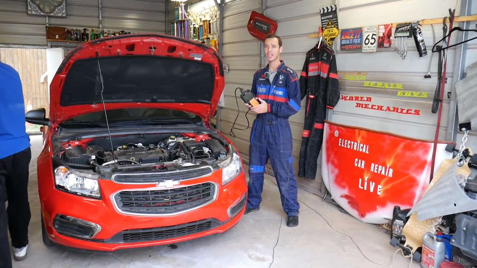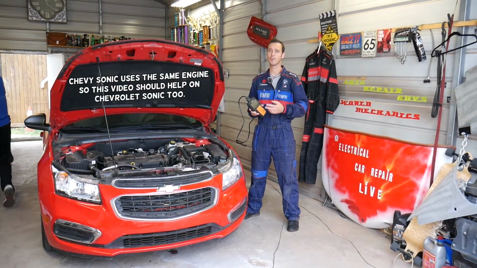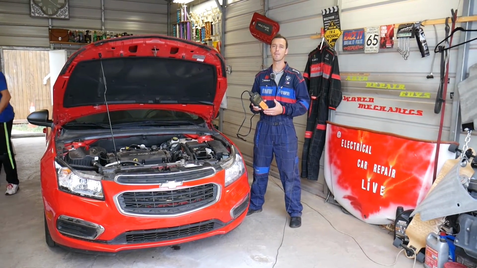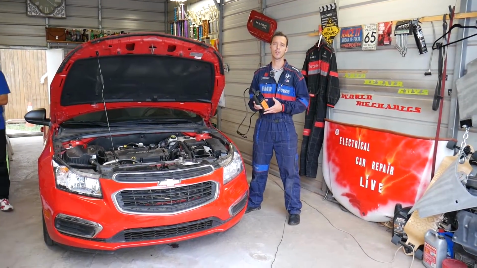If you have a Chevy Cruze, guys, and you have any of the following two codes, I'm talking about code P0030 or code P015B, stay with us, guys. We'll explain what could cause that now.